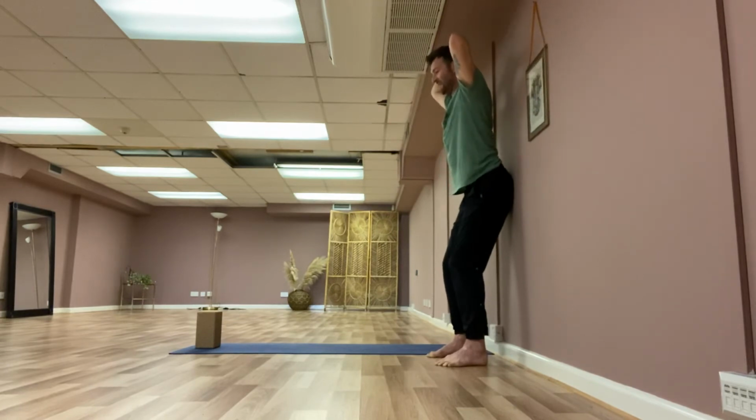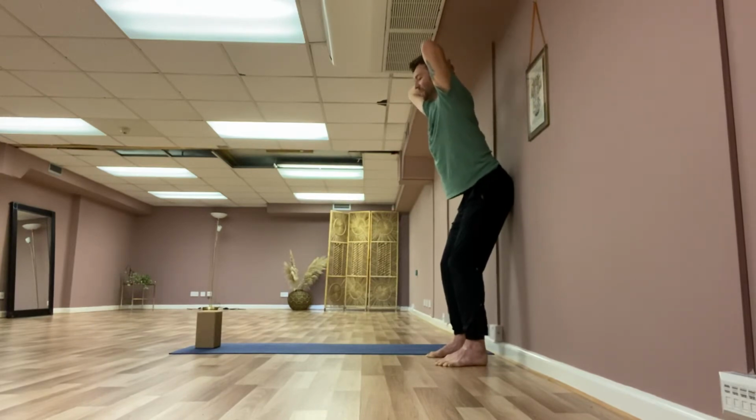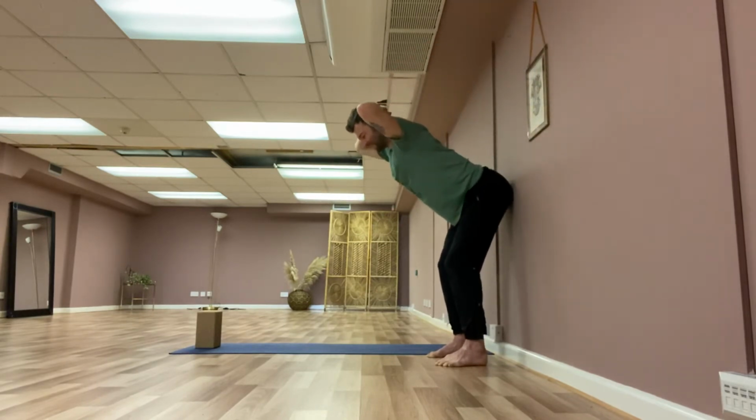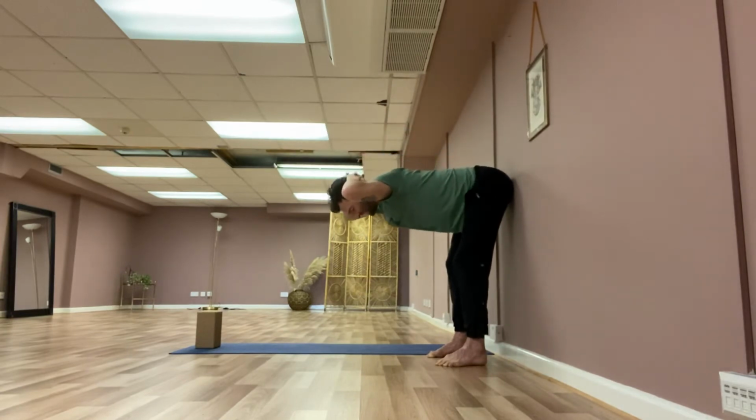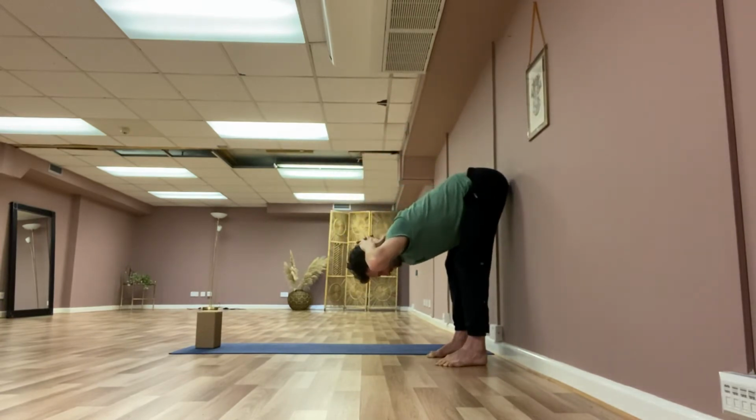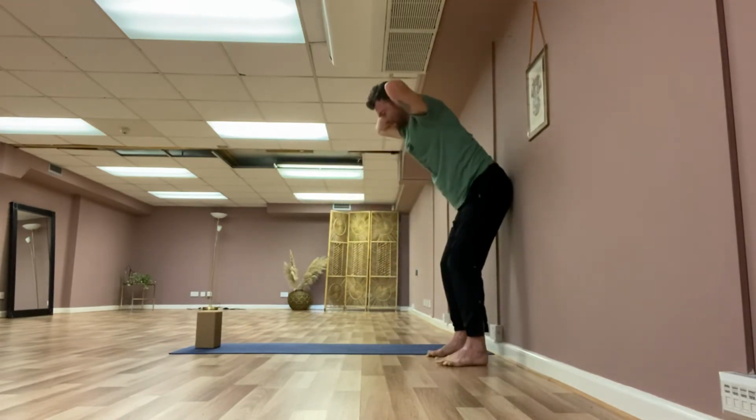Again here. Find traction, head against the hands. Rib cage pulls down. Nice neutral spine tracking. Recruit the legs, recruit the legs. Coming back up one more time.